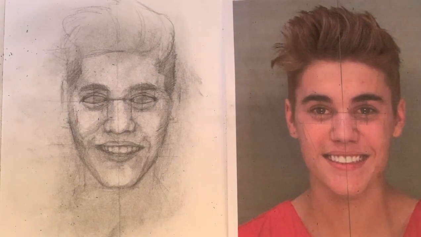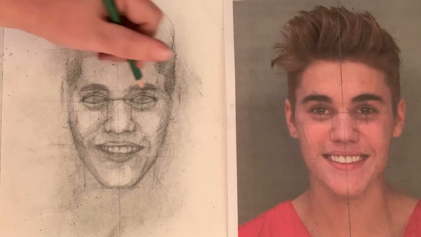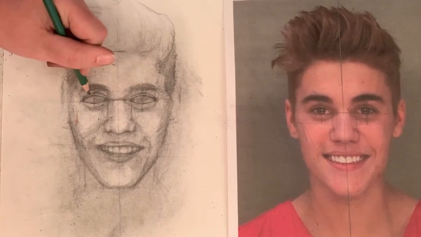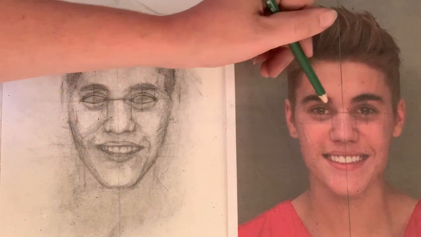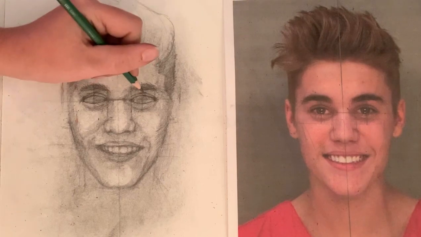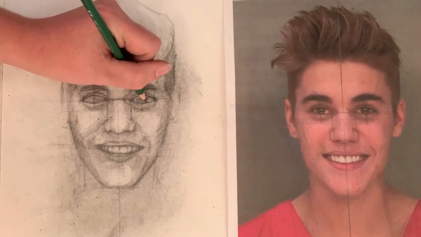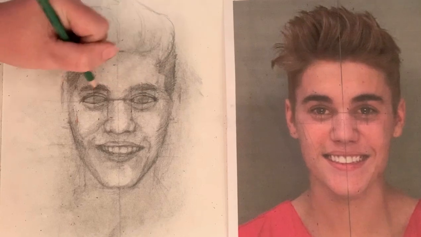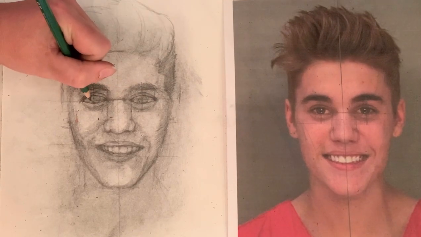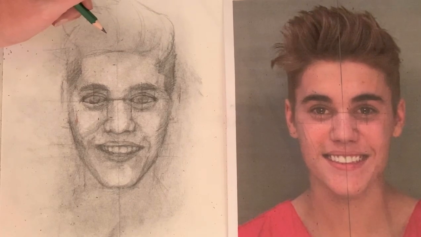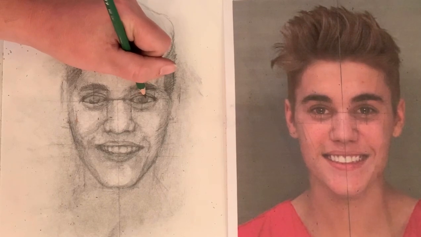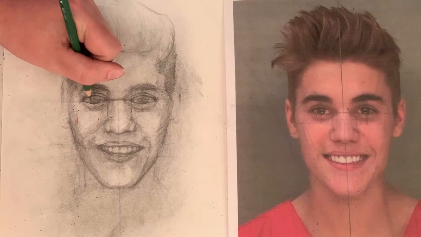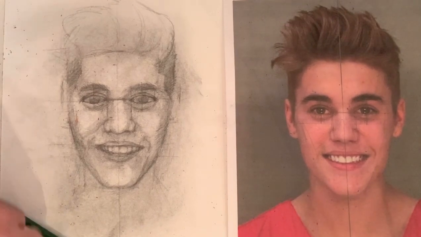Okay, all right, next I'll add a little value in there. Now I'm going to observe how much of the iris I see and place that in the eye. My center line will help with that, although your subject could be looking in a different direction, so it may not balance right across that center. And I'm just going to mask in a little bit of value.